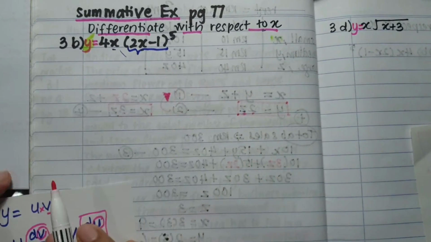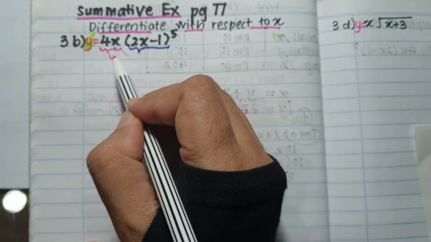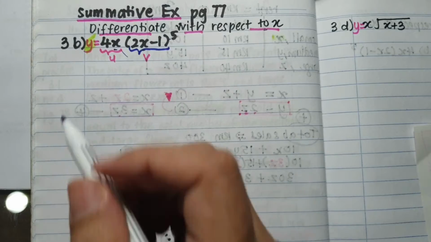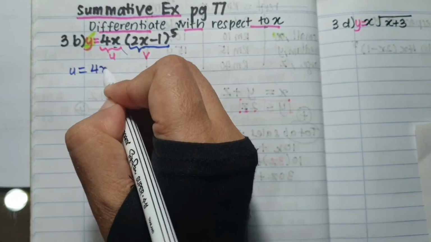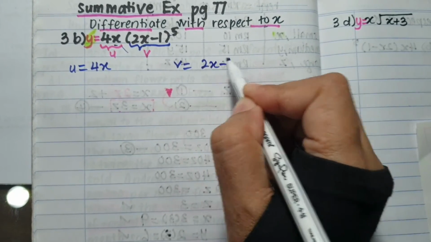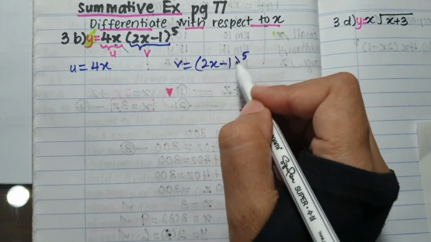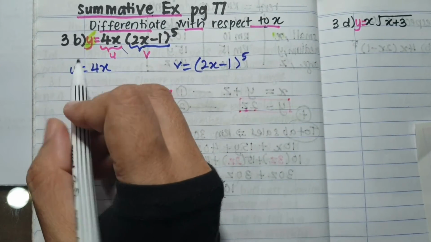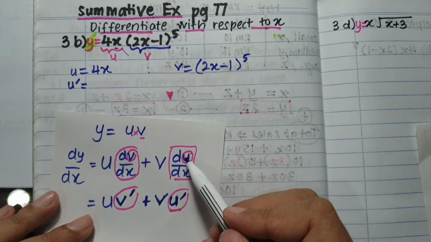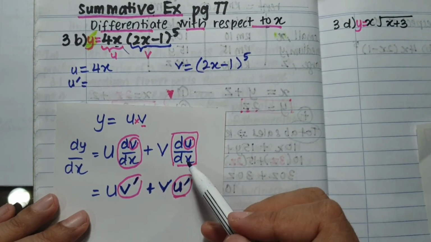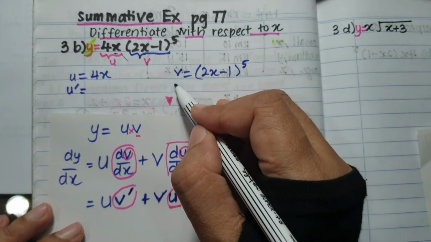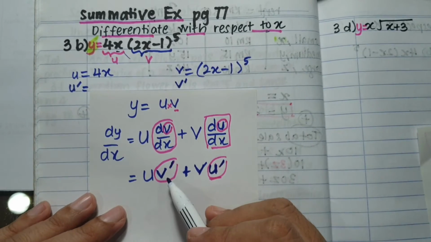So now let this function be u and this function be v. The u function is 4x and the v function is (2x minus 1) power of 5. This is a composite function. Let's differentiate u. I want to use the notation u prime for differentiation of the function with respect to x, and v prime for differentiation of function v.